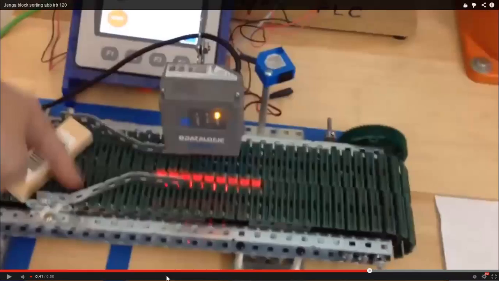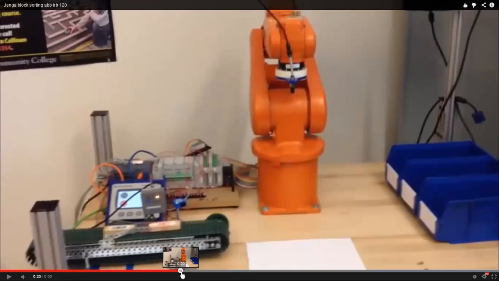Let me just pause that for a second and go back. We're going to have three different paths for the three different Jenga blocks, and we're going to use RobotStudio to program the three different paths. And then we're going to have three different digital inputs.